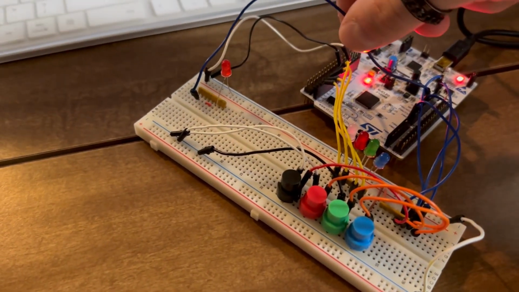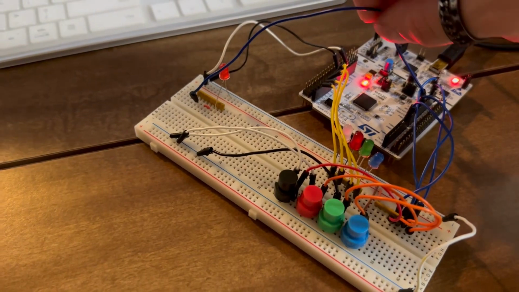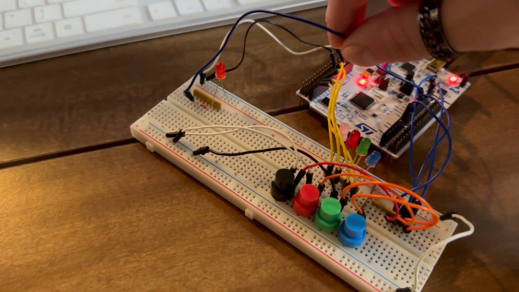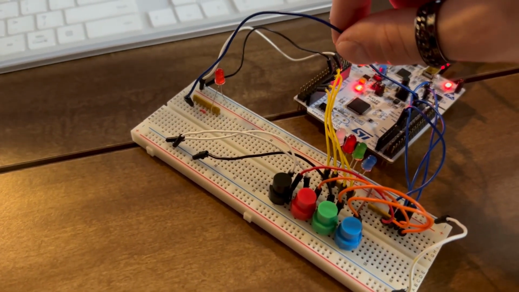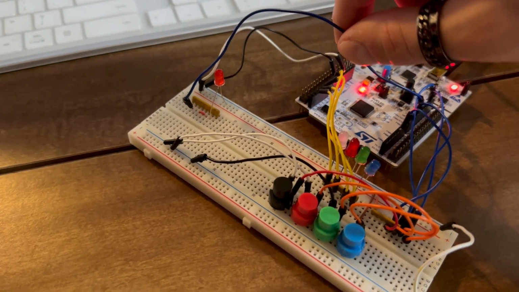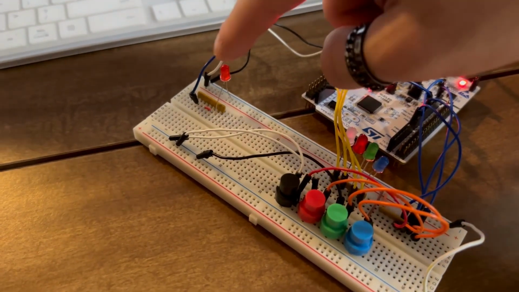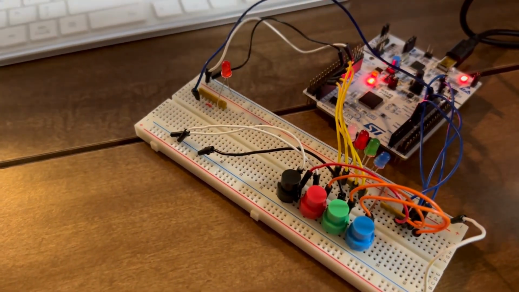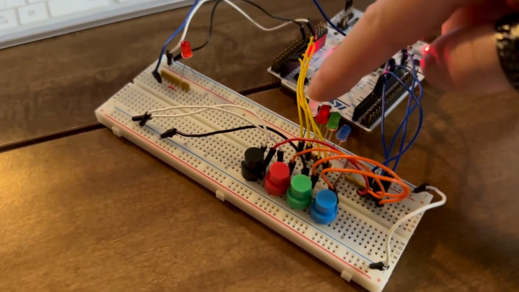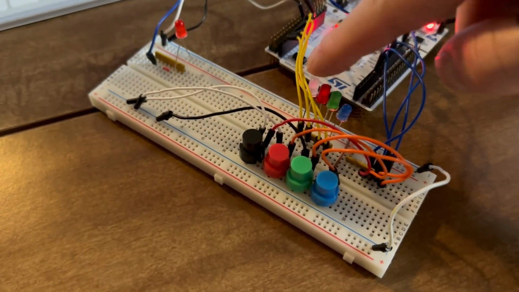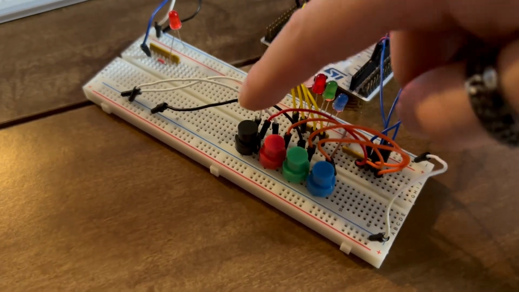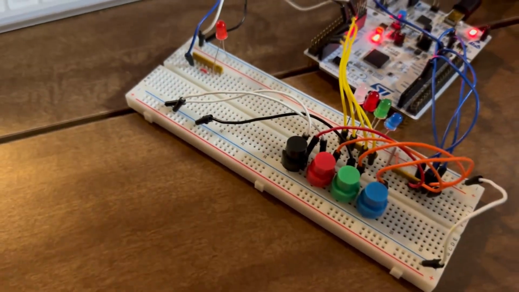It's also an output, but it's only responsible for the failing sequence. So if the player fails, this will flash for 3 seconds. Otherwise, our game will be based on these 4 LEDs and the 4 buttons.